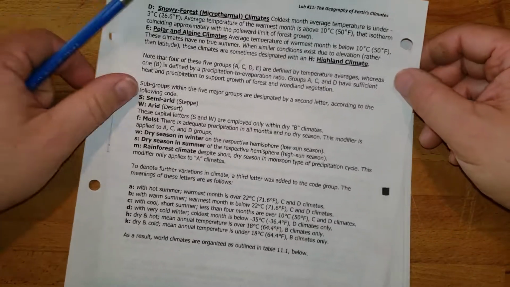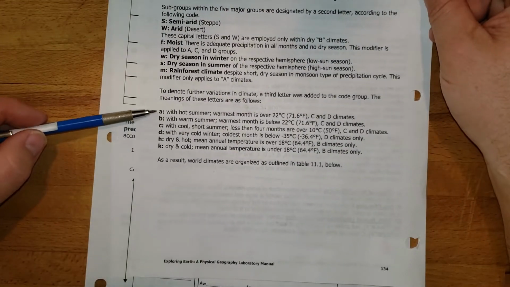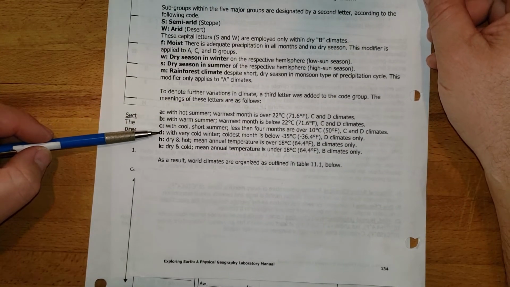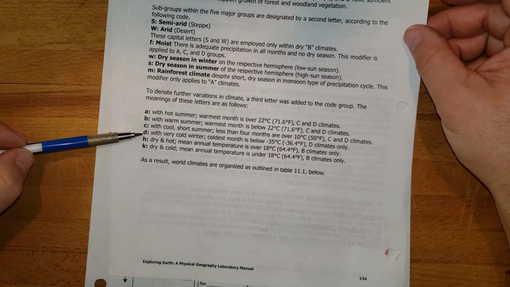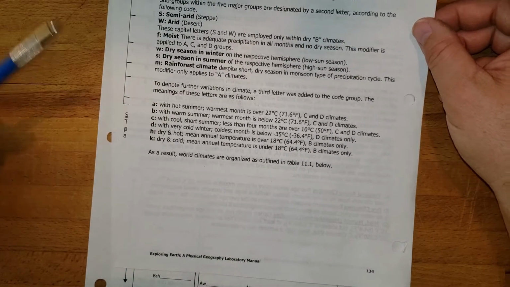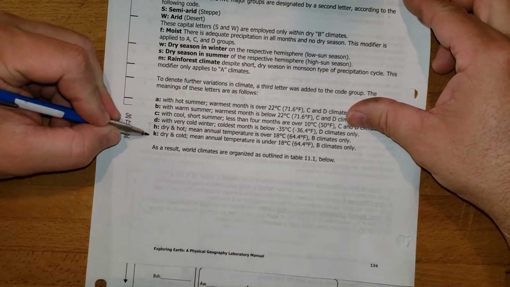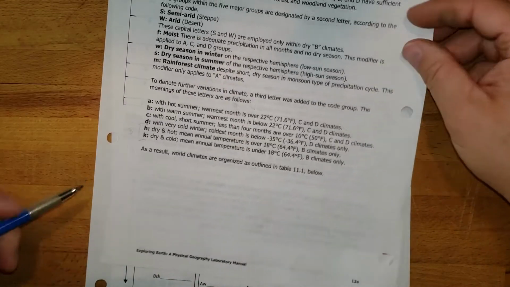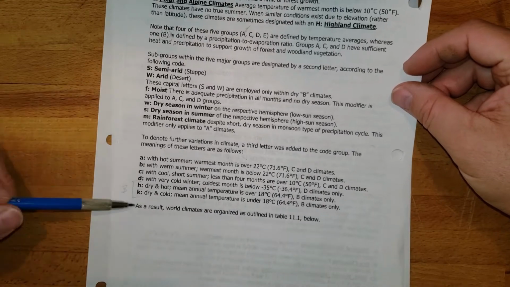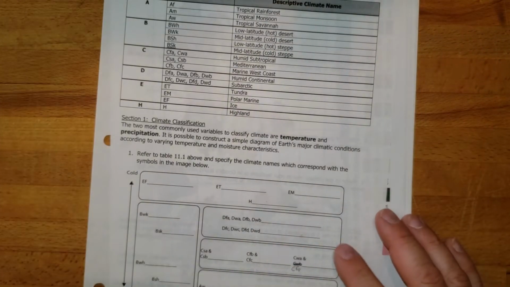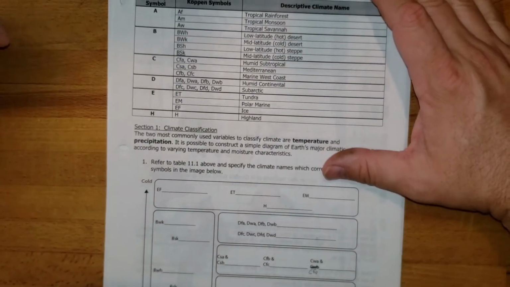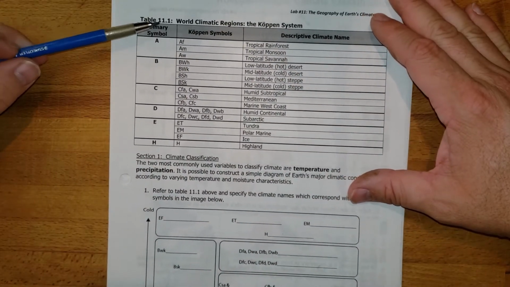And we'll make sense of this in just a moment, but you've got the lowercase a, b, c, d. Those are going to be the specifics about the temperature range. We have h and k. Those are going to be specific to our desert regions as well. So you can have, for example, a BSk or BSh. What does it all look like? Well, that's where Table 11.1 comes in to help us out.